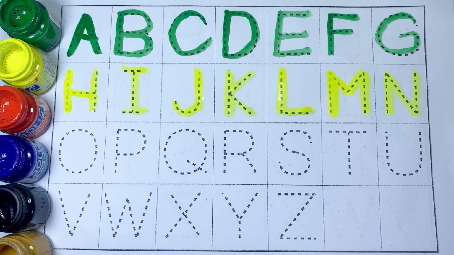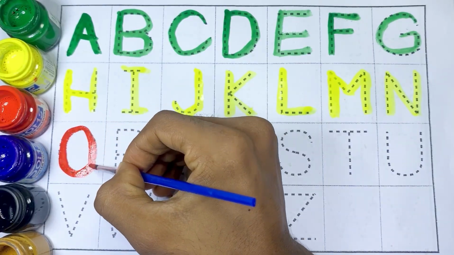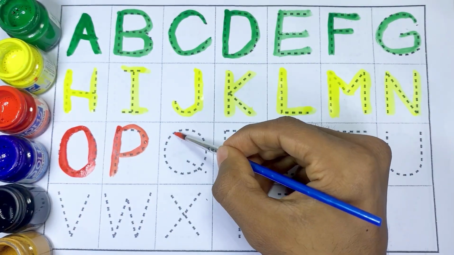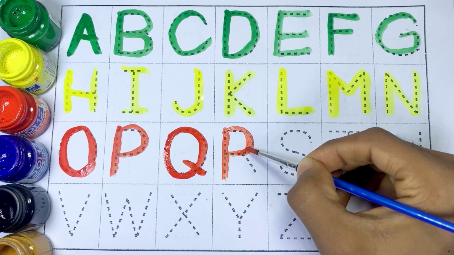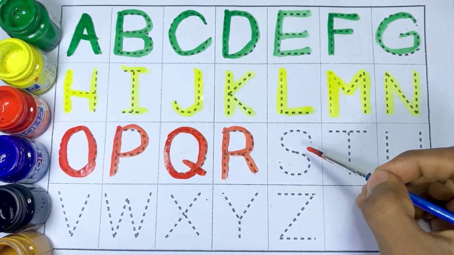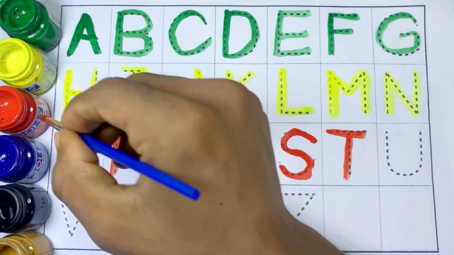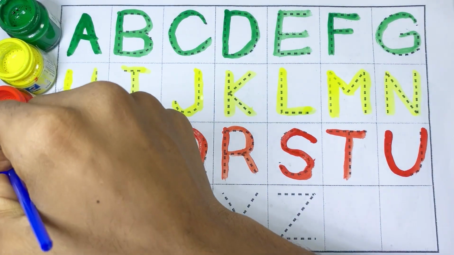Okay, so now you draw O and use red color. O for octopus. P for parrot. Q for queen. R for rose. S for sun. T for teacher. U for umbrella. Kids, now you draw V, the alphabets of V, and use blue color.